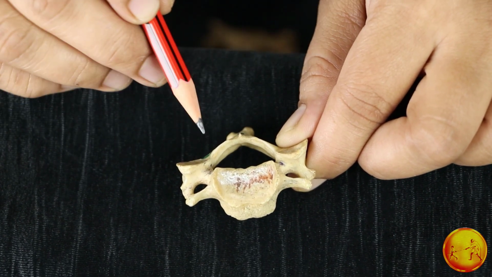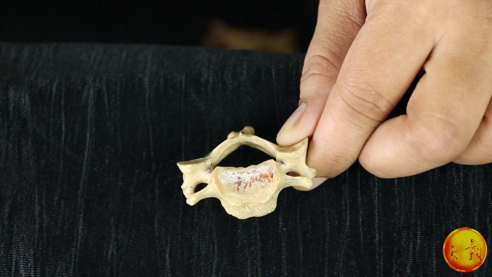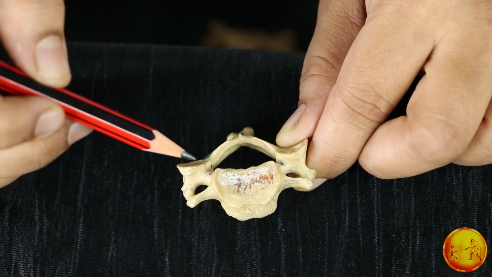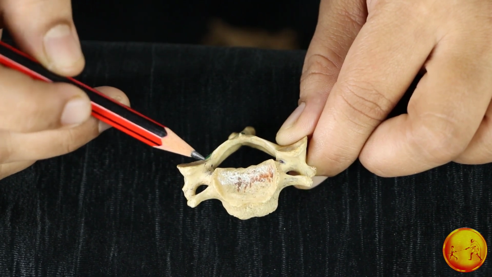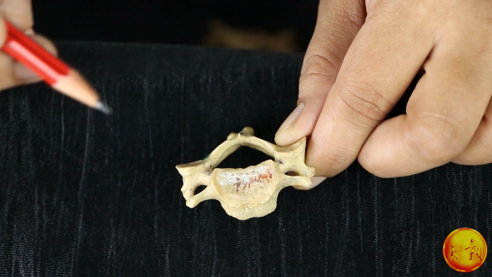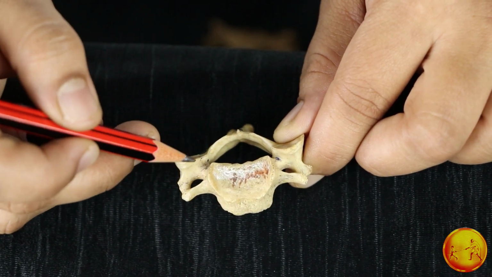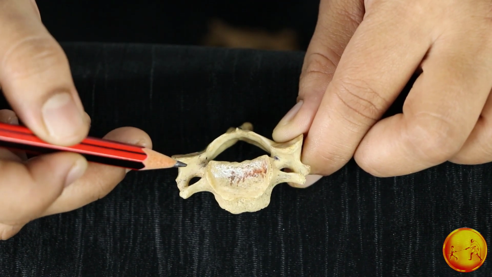The second one is present between the first and the second cervical vertebra. So every cervical spinal nerve passes above the respective cervical vertebra.